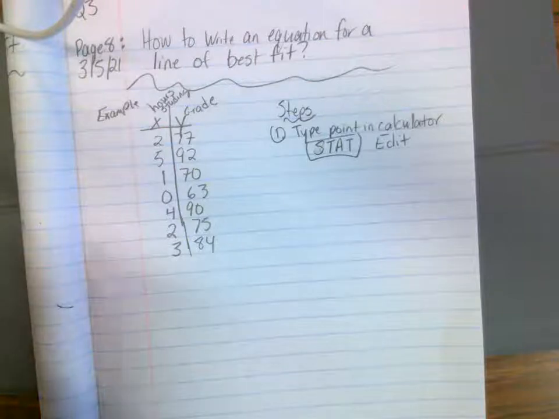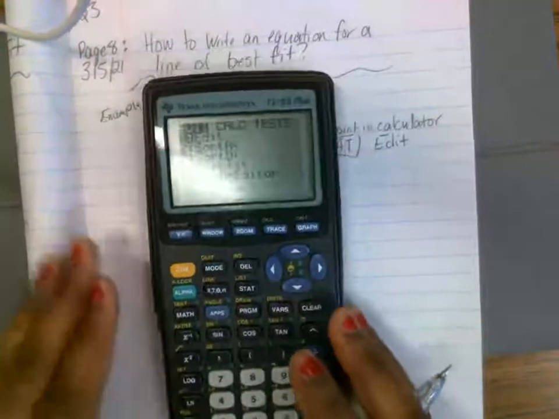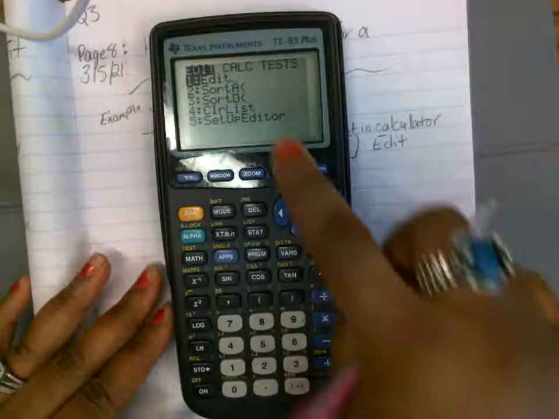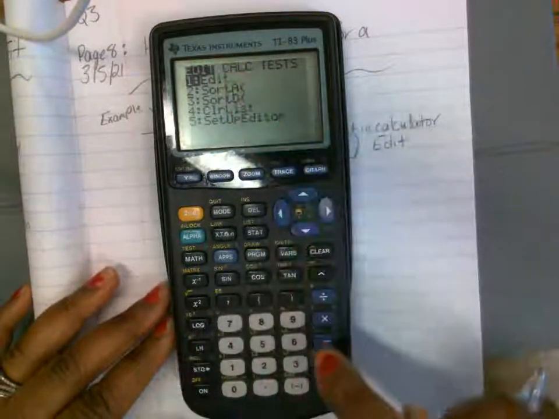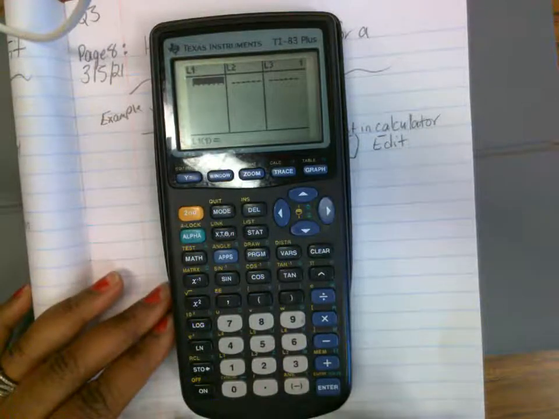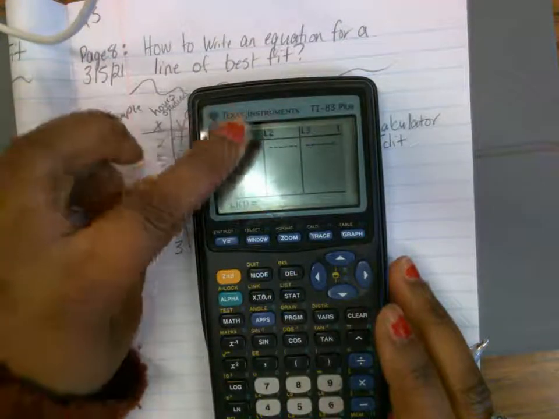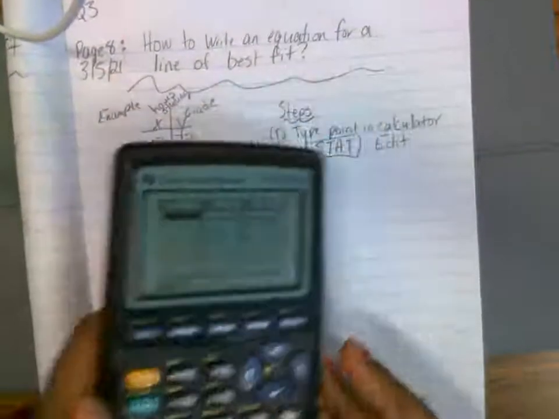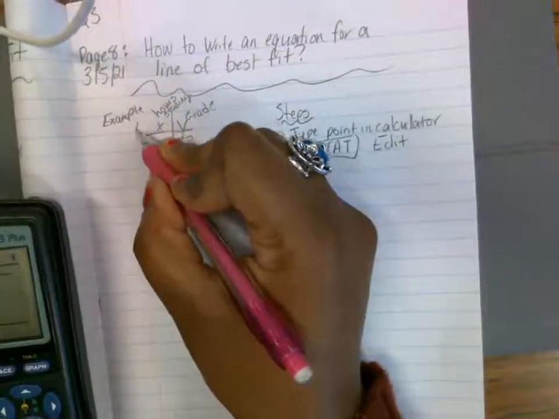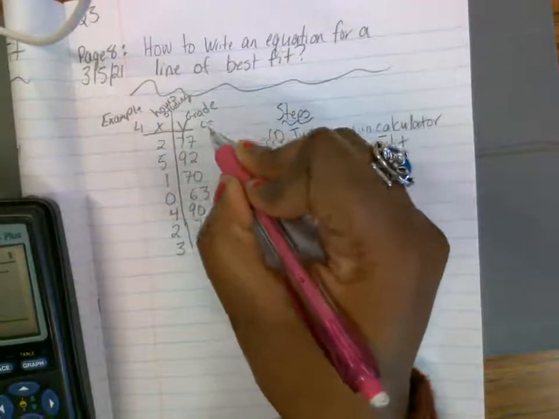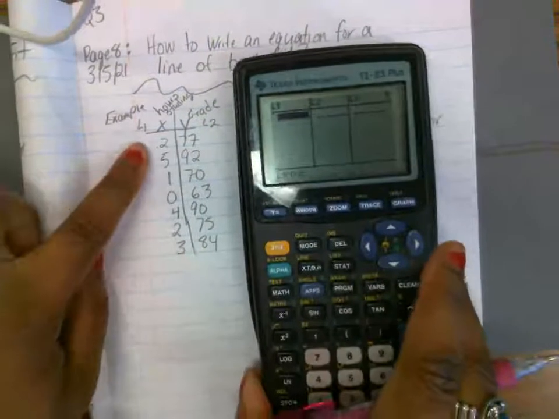You let me know. So you should have your calculator pulled up, and this is what your screen should look like after you press stat. And then you're going to press enter on edit. You're going to put your X values in L1 and your Y values in L2. So I'm going to put these values in L1 and these values in L2. So let's do that together.